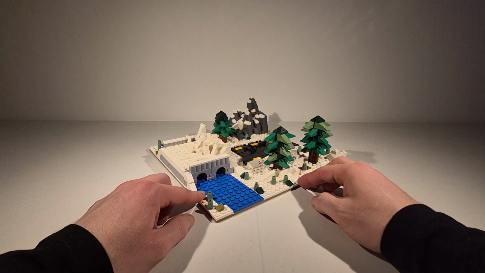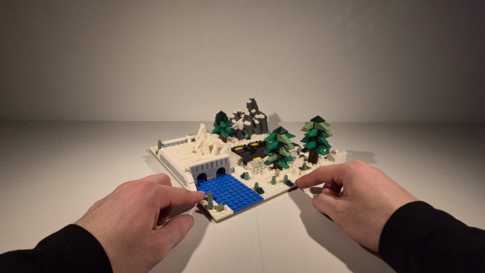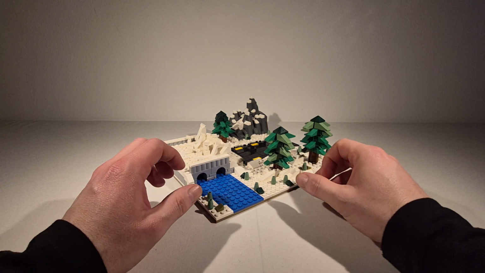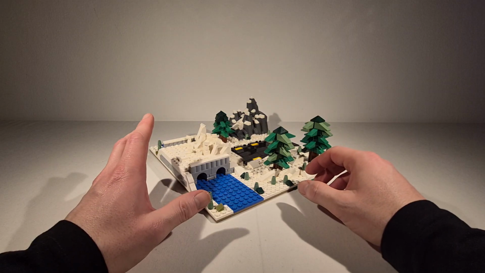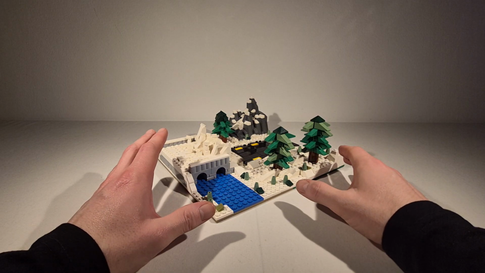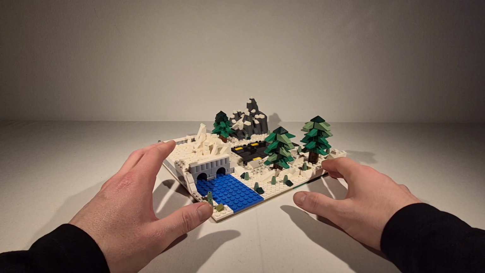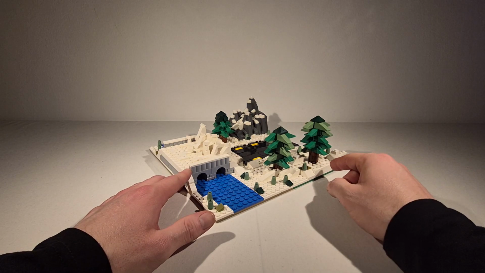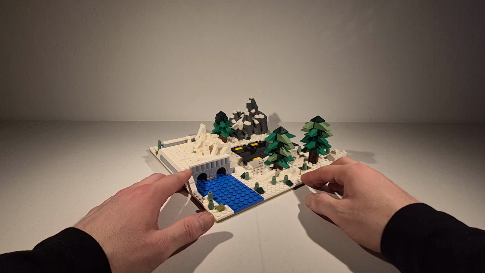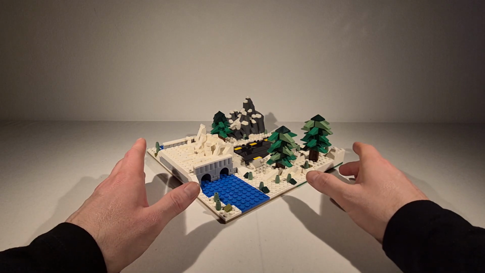I also put in a little extra green. I was thinking of putting something else, because it's not just snow, and if you just put white pieces all over the place, it's going to be really boring. I tried that, and I saw that everything turned out white.